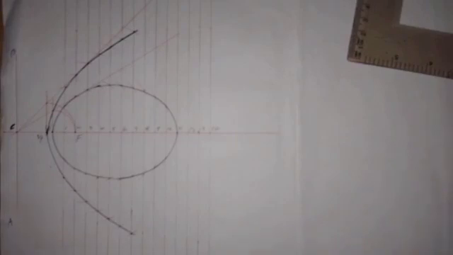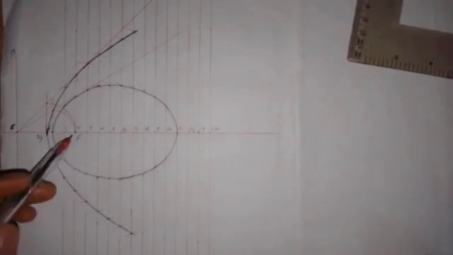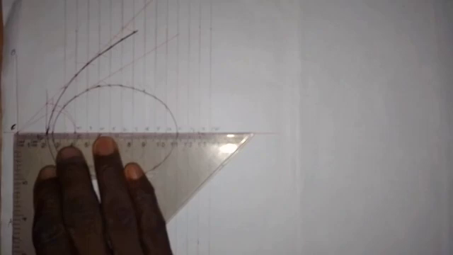So what we need to do now is to locate the vertex of the hyperbola, and to locate the vertex of the hyperbola we are going to have 2/5 multiplied by 40, which is the distance of the focus from the directrix, the distance between this point F and this point C here. So if you have 2/5 multiplied by 40, that will give us 16 millimeters, which means the vertex of the hyperbola is 16 millimeters from the directrix, which is this point C here.